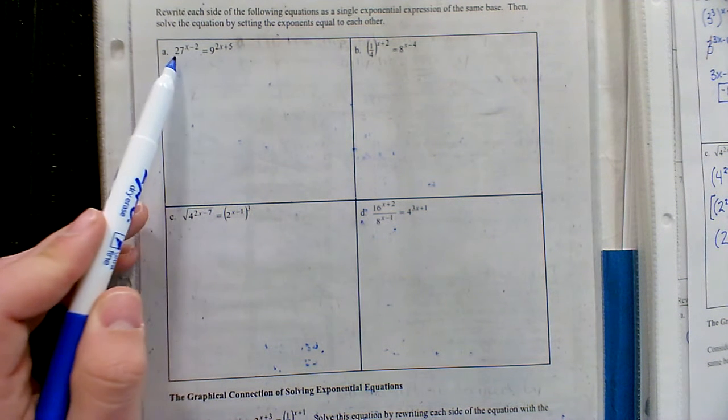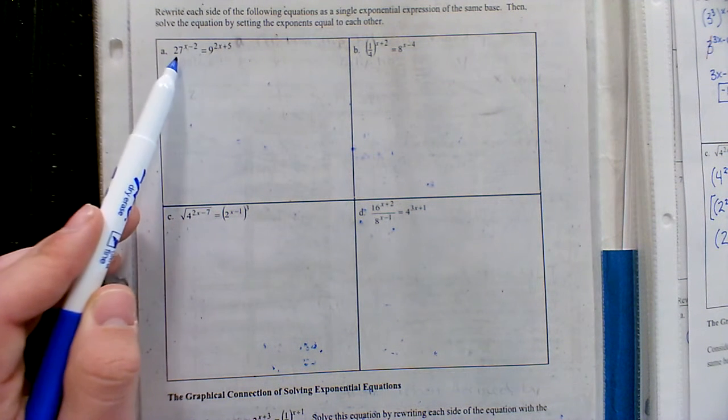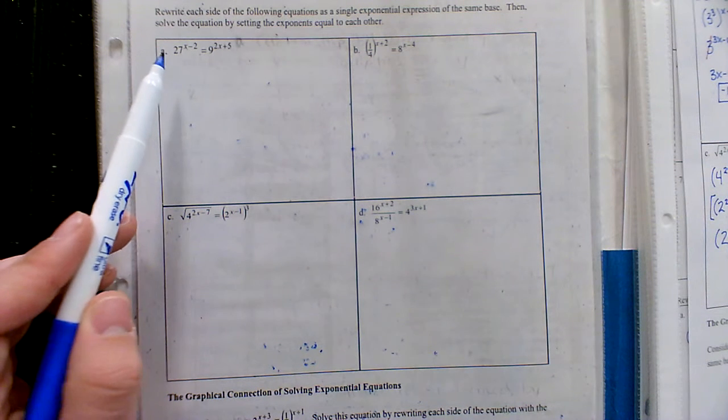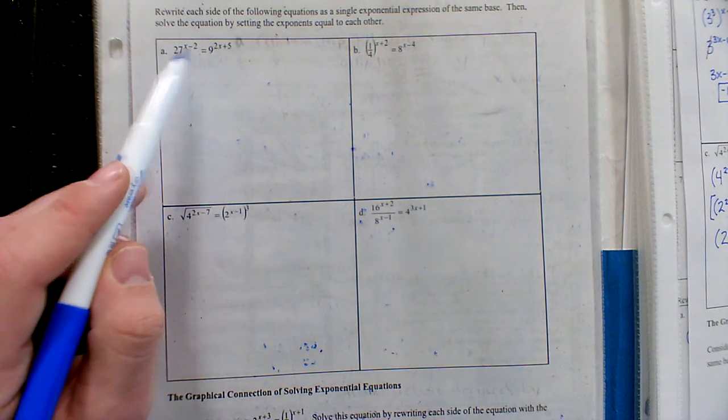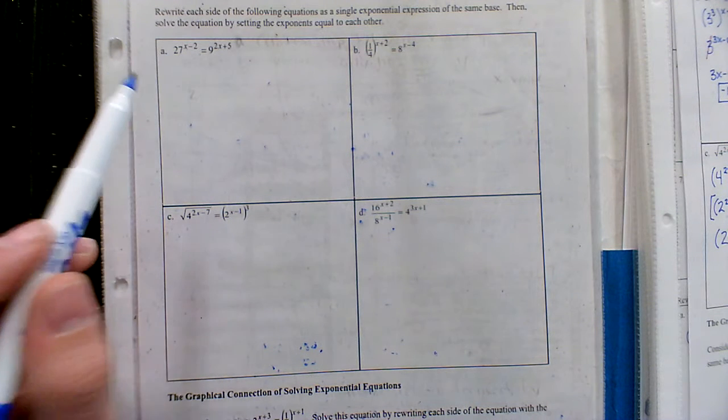Alright, let's go ahead to the next page then. It says rewrite each side of the following equations as a single exponential expression of the same base. Then solve the equation by setting the exponents equal to each other. So what they want you to do on each side is what we just did on the previous page. So for the first problem, we need to write both of these bases as the same base.